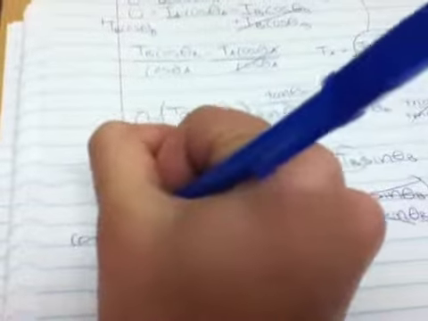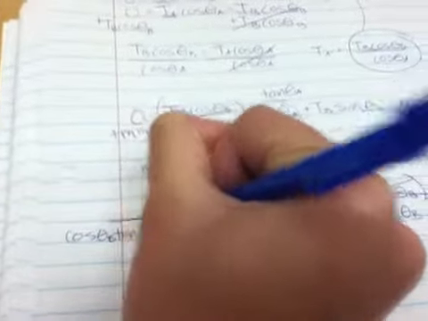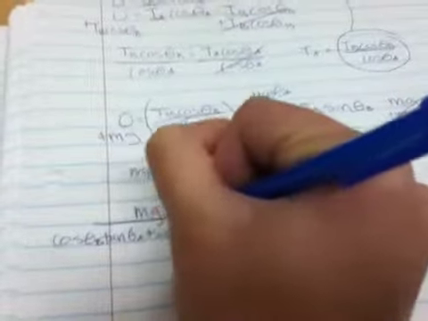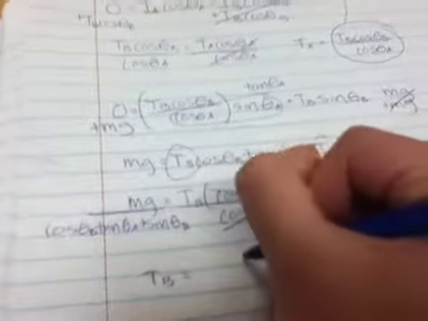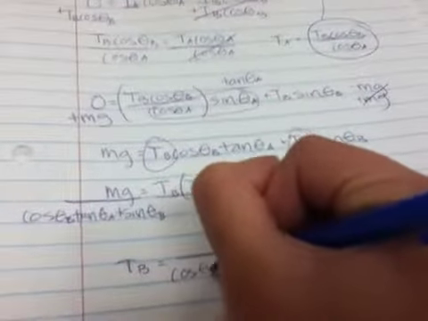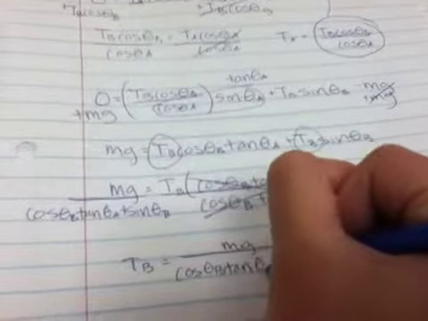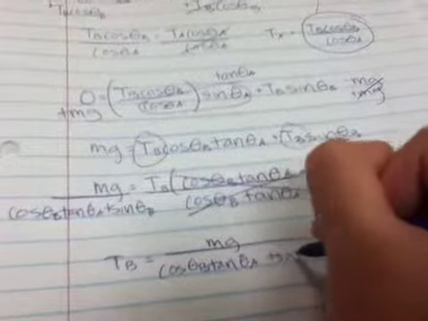All right, so divide that side by the same thing: cosine theta B, tangent theta A, and then sine theta B. So we end up with T of B equals our mg divided by cosine theta B, tangent theta A, plus sine of theta B. Now I just need to plug in.